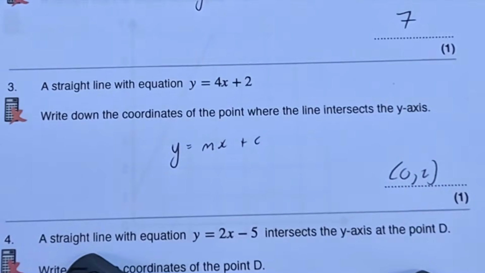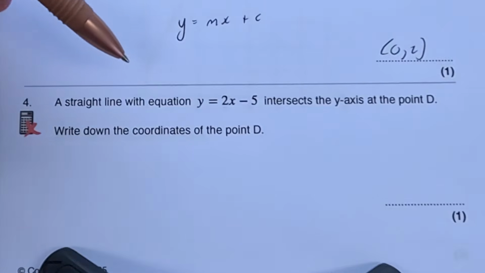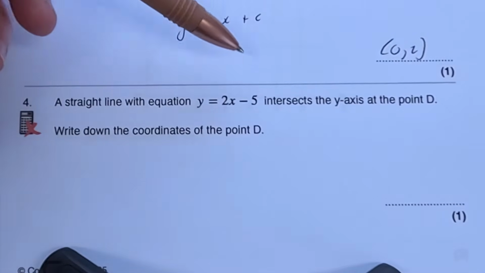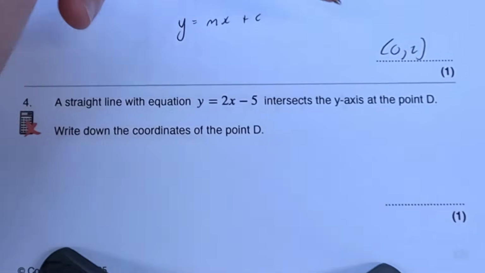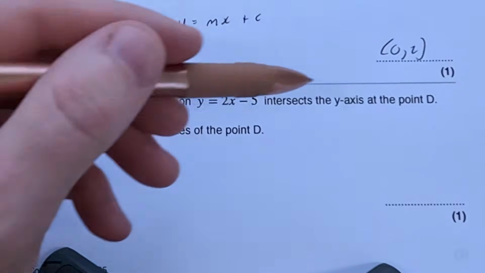So that means the coordinates of the point where it crosses the y-axis will be 0, 2, 0 across, 2 up, and that's it. Okay, so question number 4 says a straight line with equation y equals 2x minus 5 intercepts the y-axis at the point D. So the point D is where it crosses the y-axis. And we've been asked to write down the coordinates of the point D.